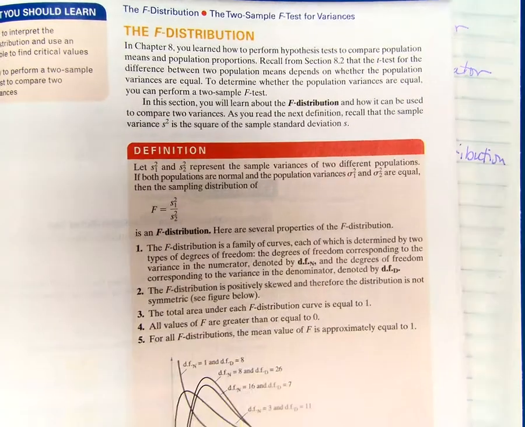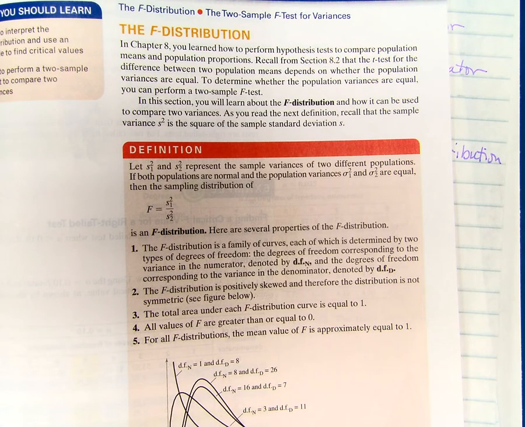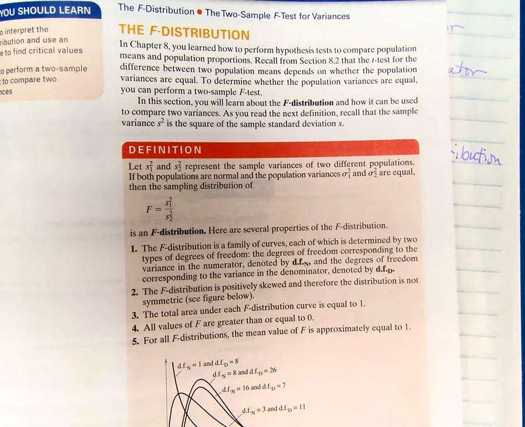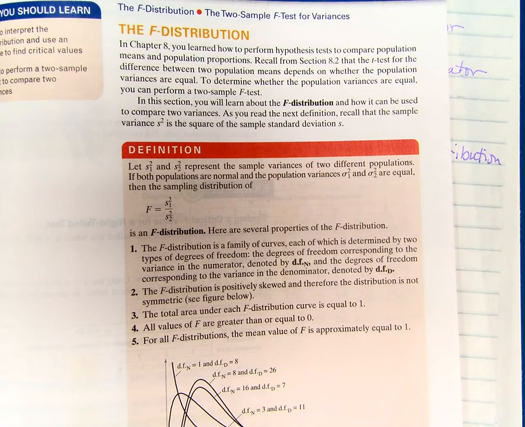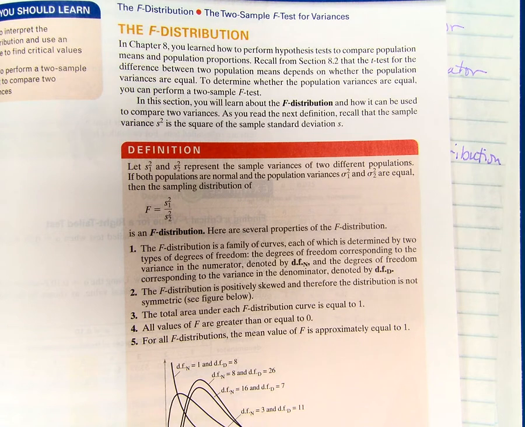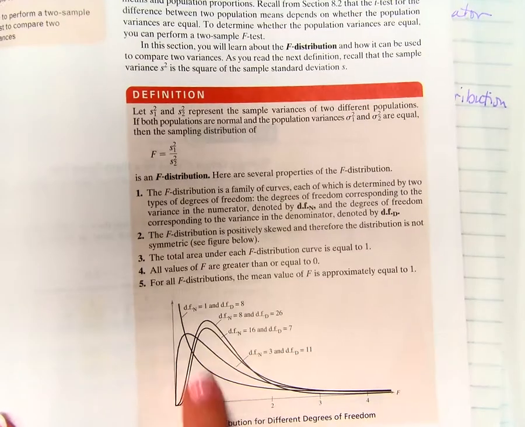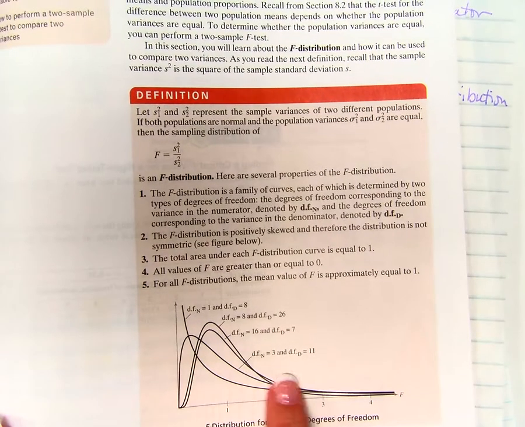Okay? So a couple things. First of all, there's several properties about the F distribution that I want you to know. First of all, F distribution is a family of curves. Okay? Family of curves in which each is determined by two types of degrees of freedom based on the numerator and the denominator. That it corresponds to the variance of each of those. Okay, F distribution is positively skewed and therefore it is not symmetric. Okay, positively skewed, so the bigger part is here at the beginning.